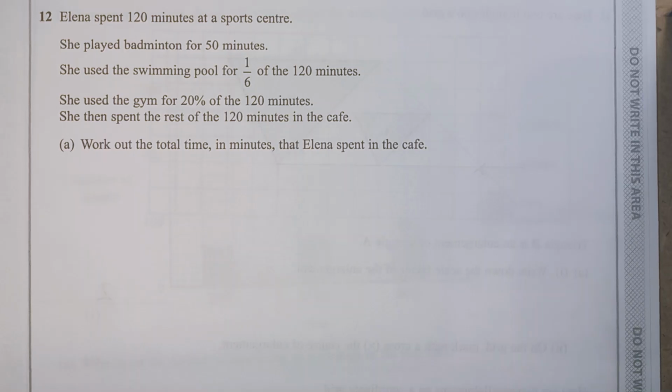Eleanor spent 120 minutes at a sports centre. She played badminton for 50 minutes. She used the swimming pool for 1/6 of the 120 minutes. She used the gym for 20% of the 120 minutes. She then spent the rest of the 120 minutes in the cafe. Work out the total time in minutes that Eleanor spent in the cafe.